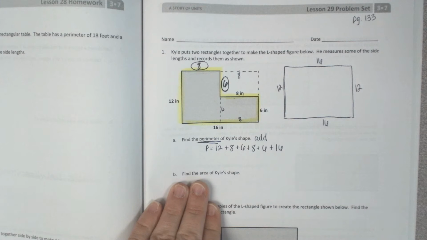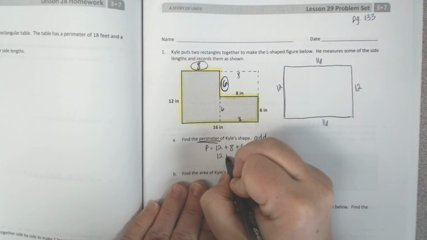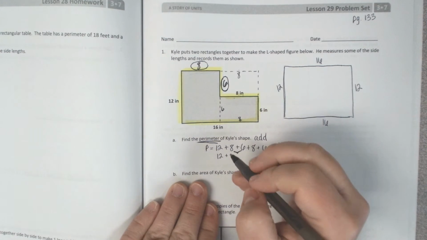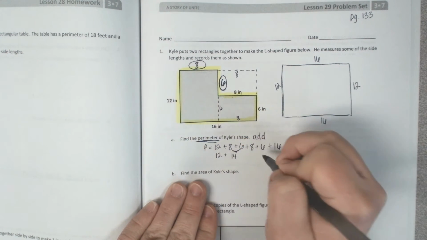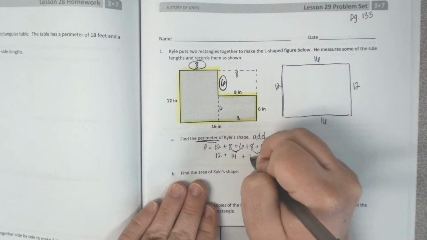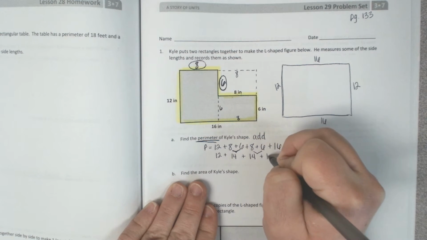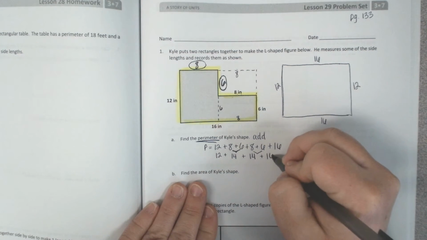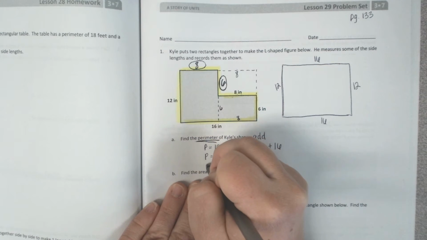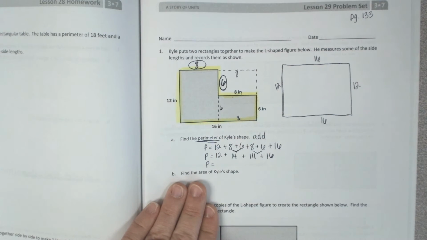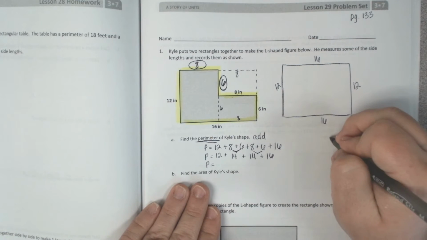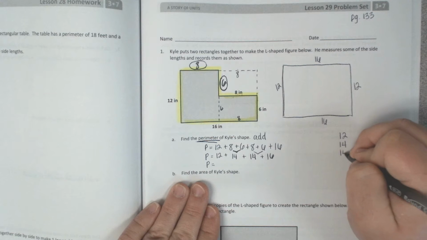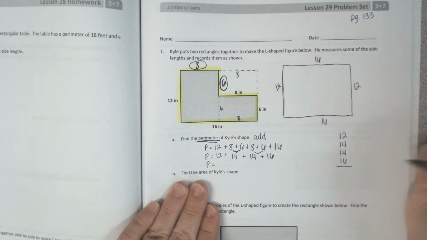So I'm going to group a couple of things together. I'm going to say 12 plus, so 8 and 6 together would be 14. And I can do that again, plus 14 plus 16. Alright? Okay, so perimeter equals, let's see, 12 plus 14 plus 14 plus 16.